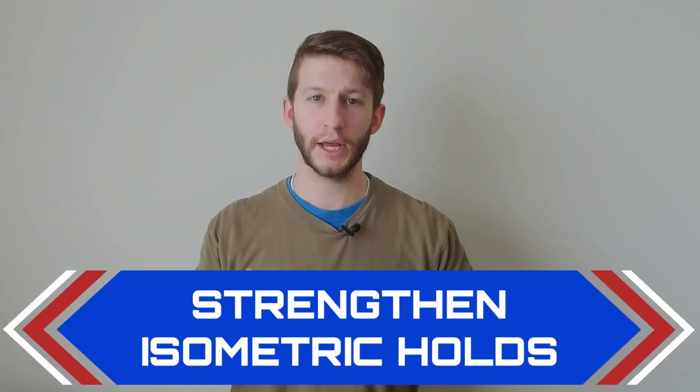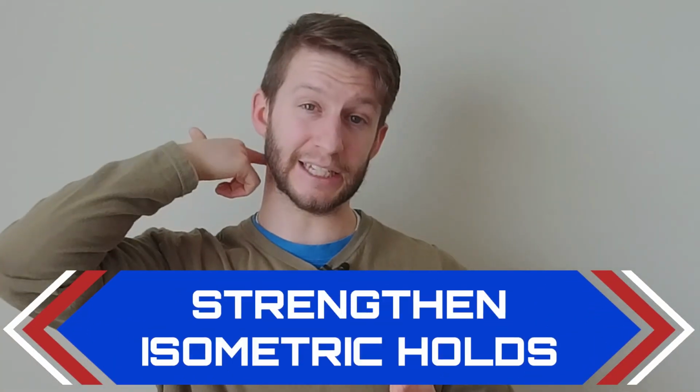No pain fix routine is complete without some strengthening. If you strengthen these neck muscles, that's going to cause less tension headaches in the future. So all we're going to do is some simple isometric holds. Let's just say this is the side that's really giving me troubles. That's the side that I'm going to start on.